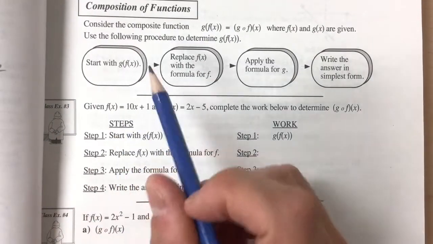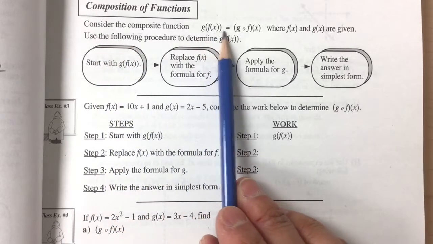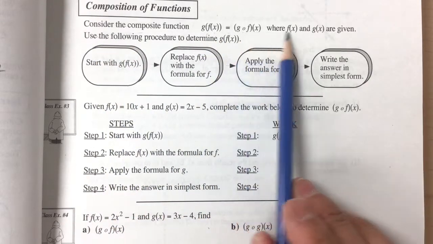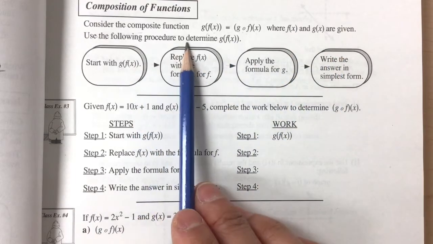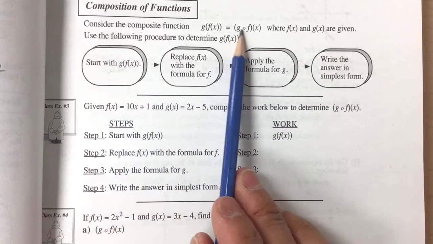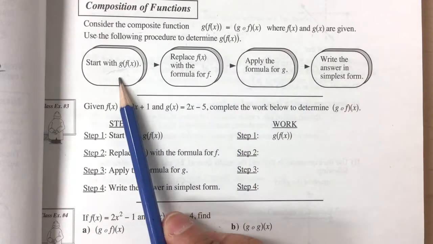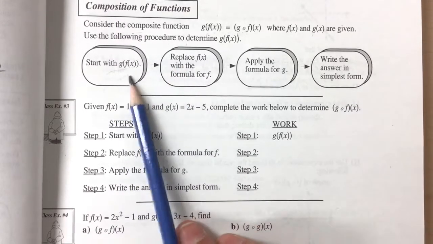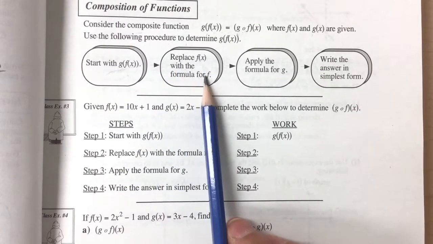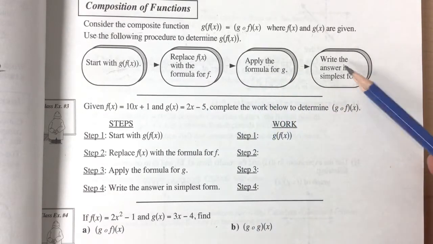Now, with our composition of functions, if we consider g of f of x, where f of x and g of x are given, we want to use this procedure. If this is what we're working with, we want to start with g of x. This is one way to do it, by the way. It's not necessarily the simplest way, but we would replace f of x with the formula for f, and then we would apply the formula for g, and then we would write in simplest form.